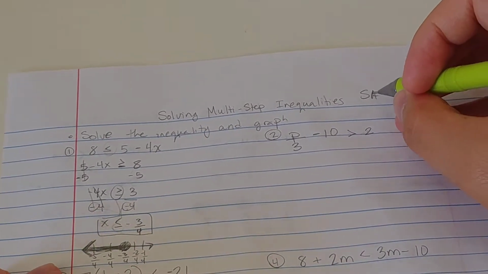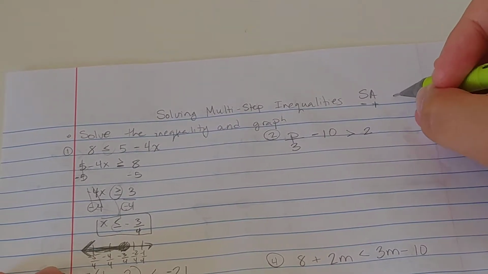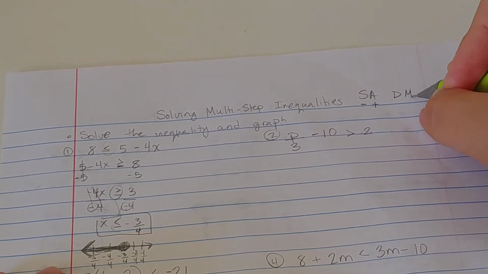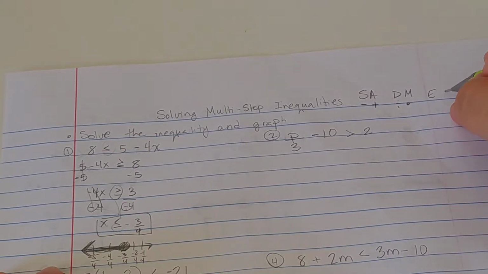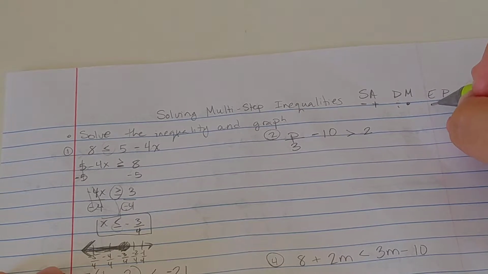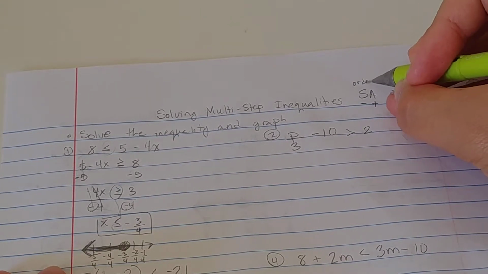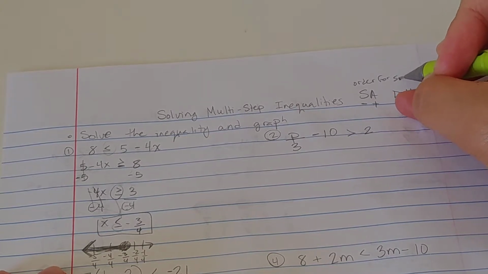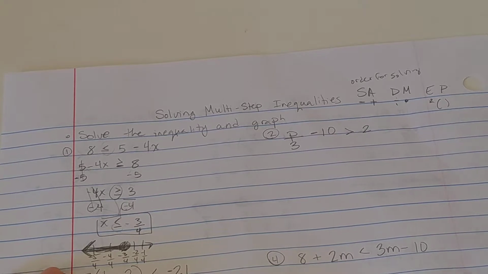The order of solving is to get rid of the subtraction and addition first, then get rid of division and multiplication, and then get rid of the exponents and parentheses last. That's in one of the first videos that we saw.